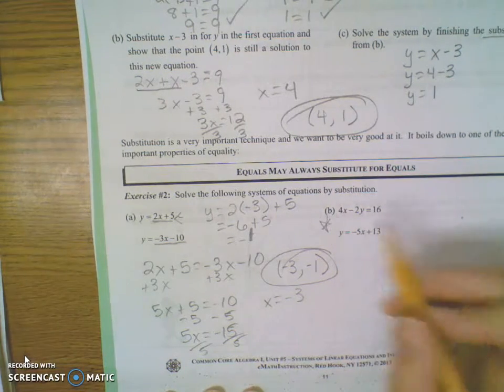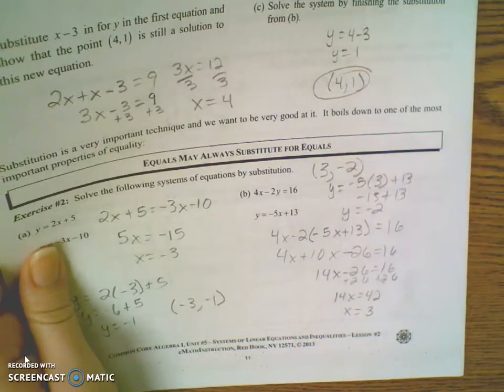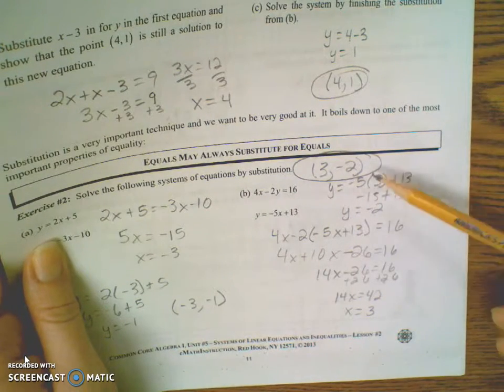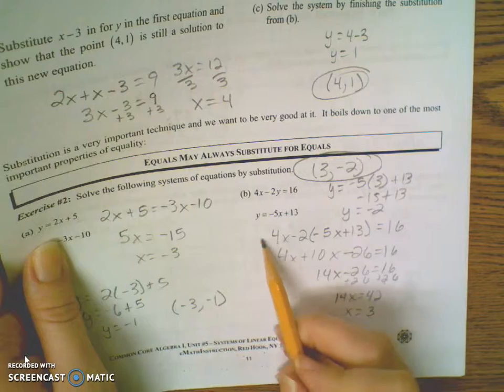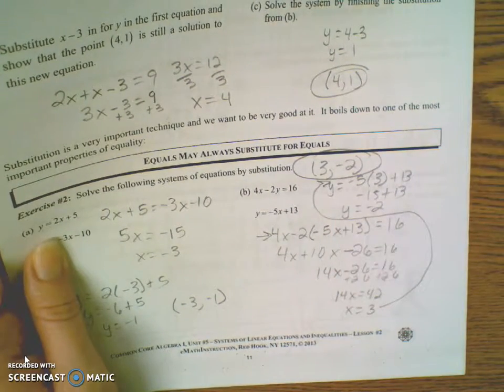Okay, try this one. Go ahead and pause the video and give it a shot. Okay, here's your answer for that one. So my final answer on that one was (3, negative 2), and there's all my work. So you can see it starts here, and then from here, I went back up there. Okay, let's try a word problem.